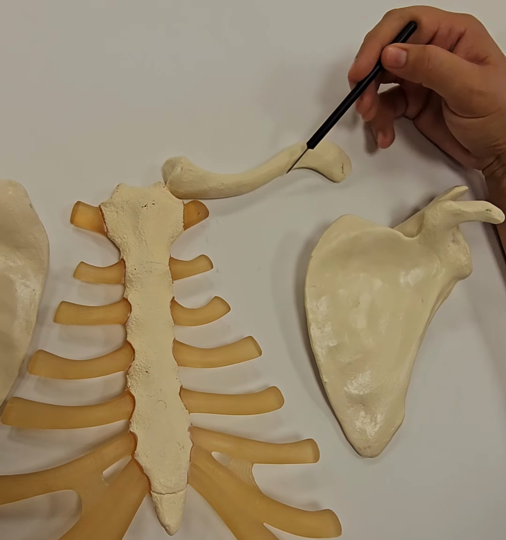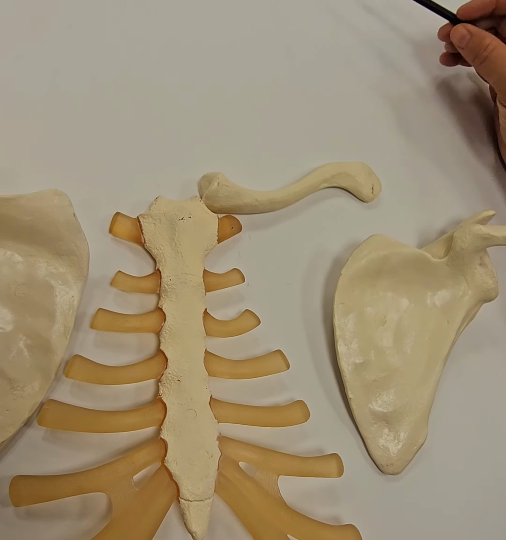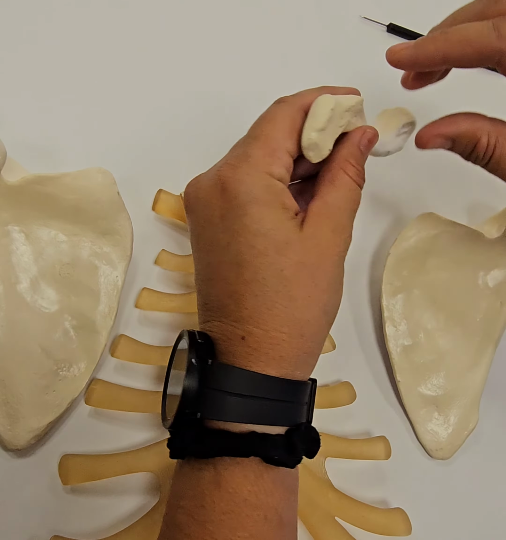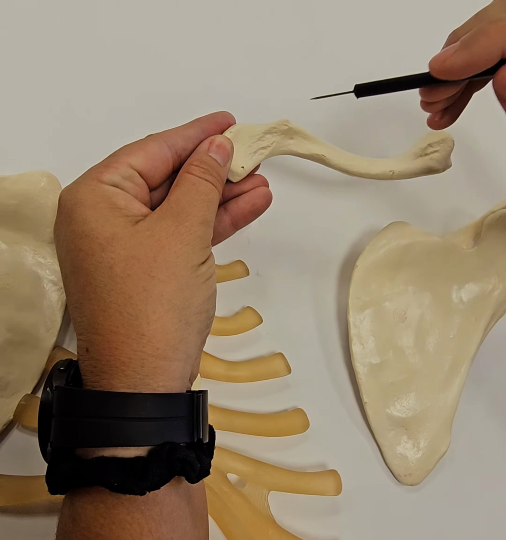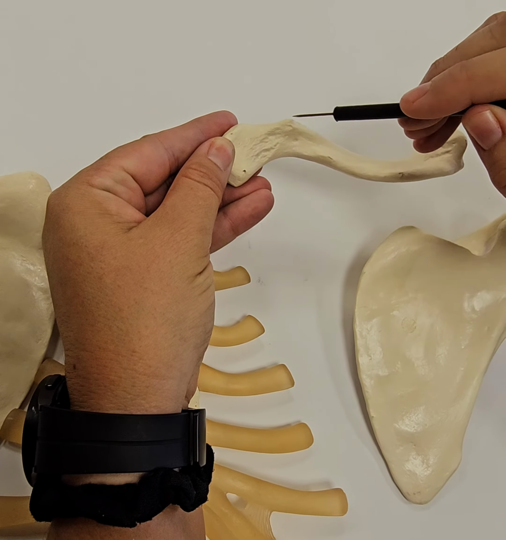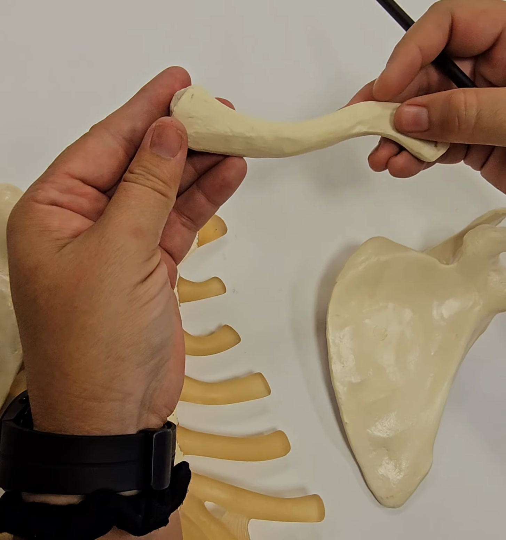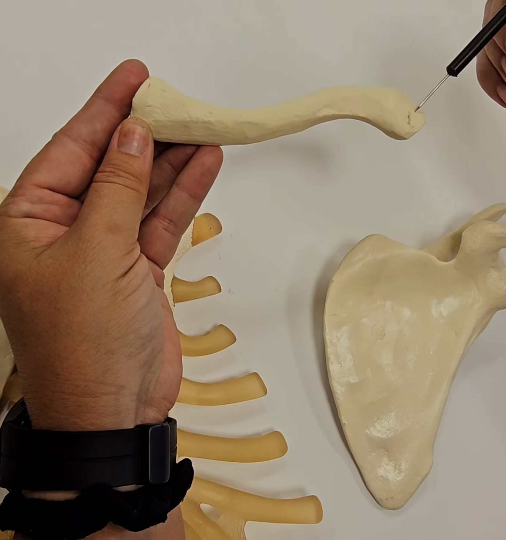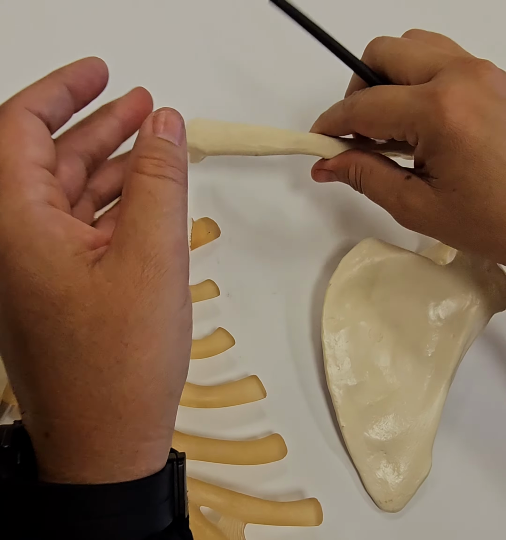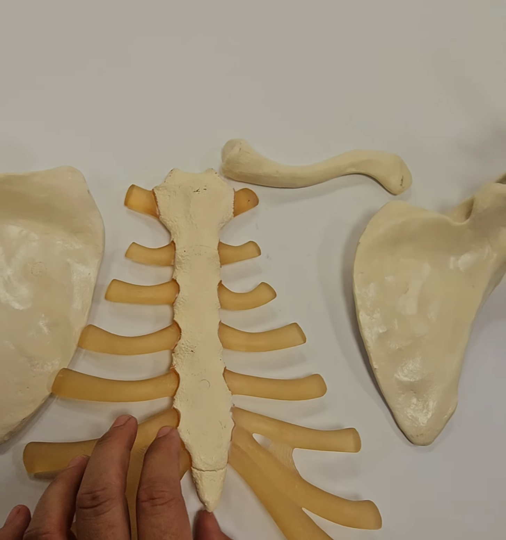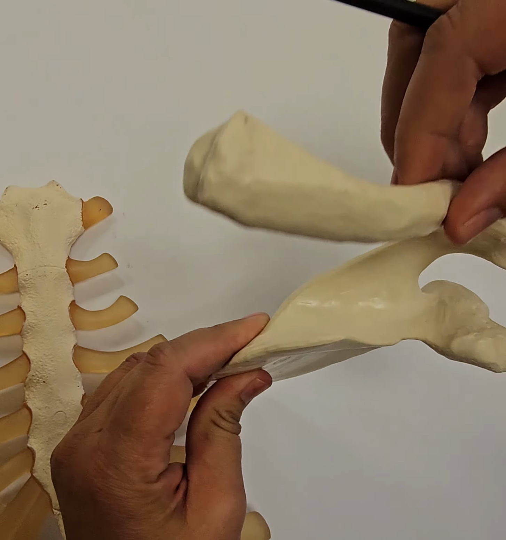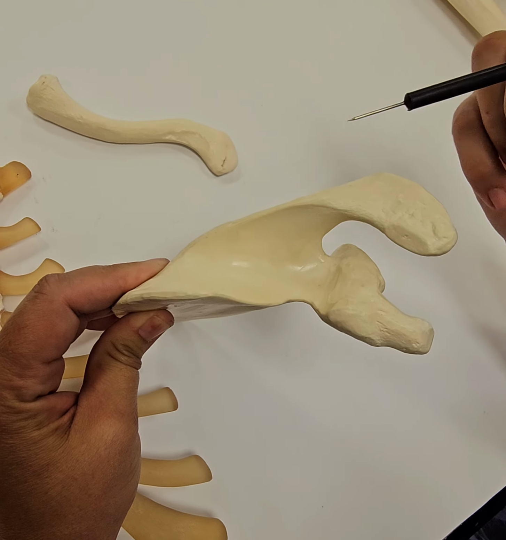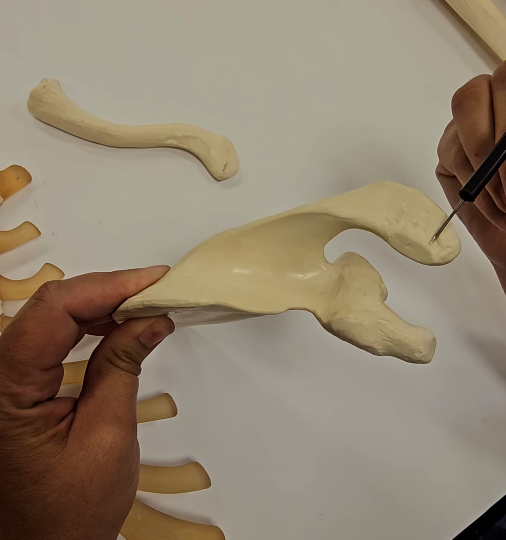The clavicle is the most commonly fractured bone in the body, and when you look at the clavicle on the posterior surface, this right here is cone shaped and it is called the conoid tubercle. So there's only three structures on the clavicle: sternal end, it's rounded, the flat end, acromial end, and the conoid tubercle. Your scapula does articulate with the clavicle like this. And so when we look at the scapula, this is called the acromial end of the scapula.